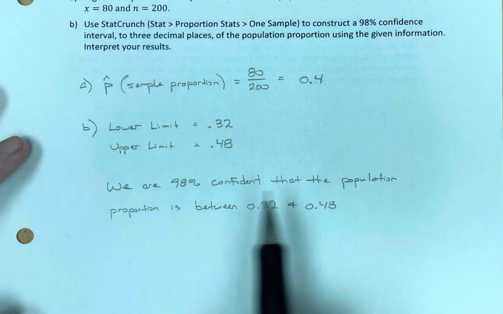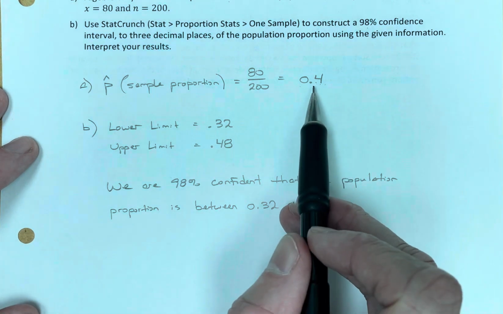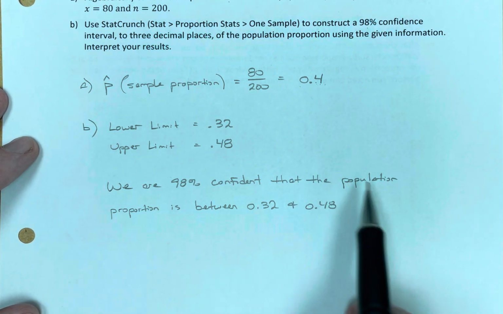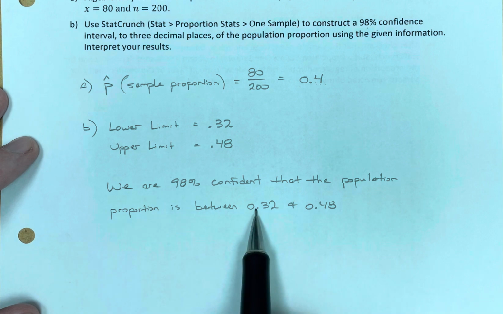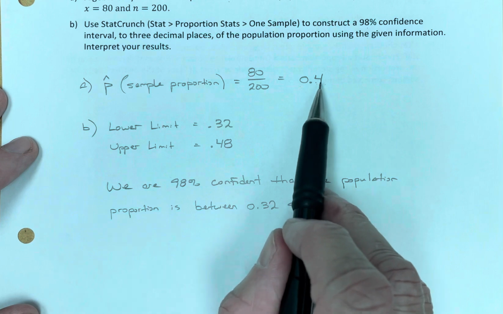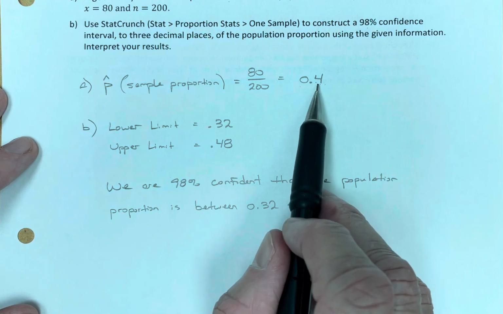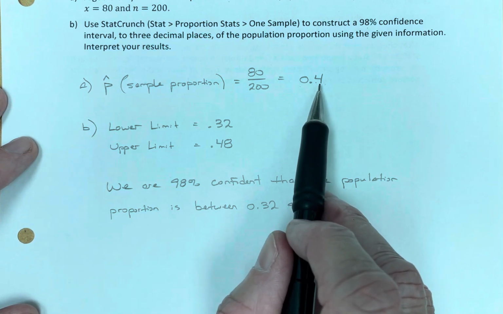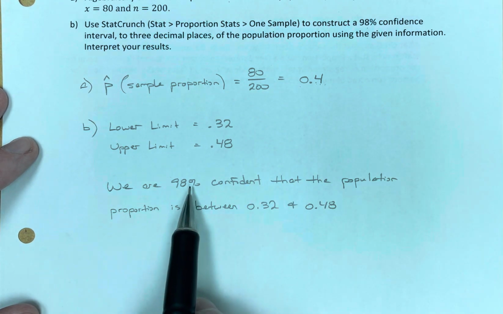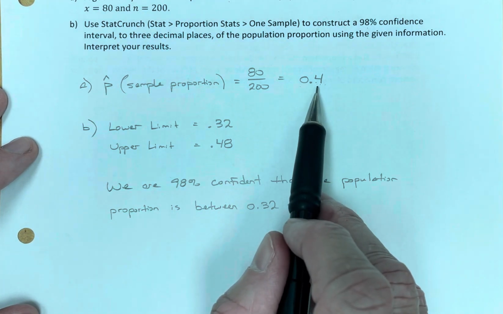Okay, so we're giving you a point estimate, 0.4, and then we're putting an interval around it. We've gone down by 0.08 and up by 0.08, and we're saying, okay, my sample said that the proportion of successes was 0.4. I want to be 98% confident that that is true.